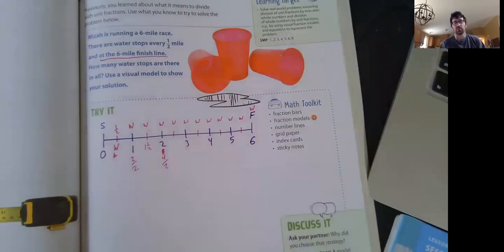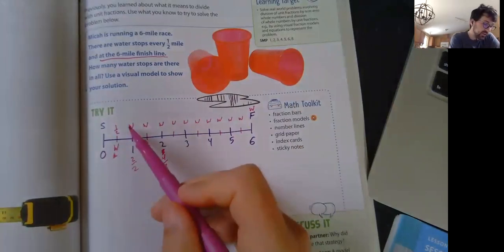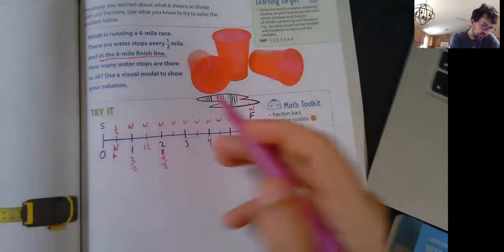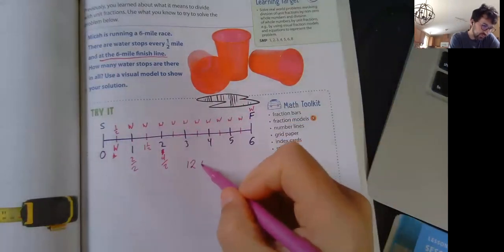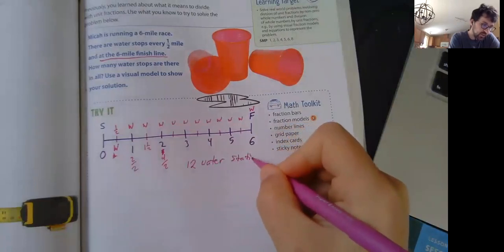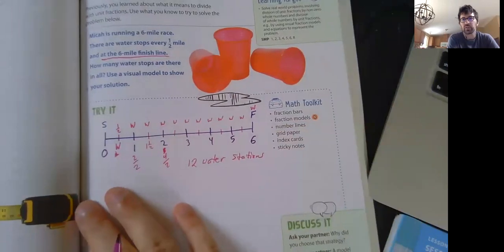Okay. So the idea is that everywhere that I have a W, I have a water station. Okay. So how many water stations are there? Well, we can just count them up, can't we? Okay, we have 1, 2, 3, 4, 5, 6, 7, 8, 9, 10, 11, 12. So we have 12 water stations. Now, what did we do when we drew this, though?